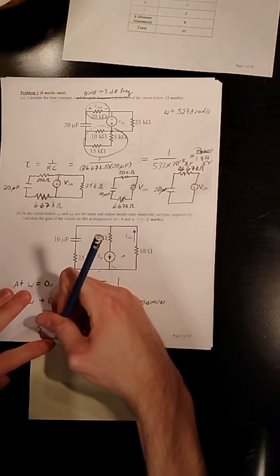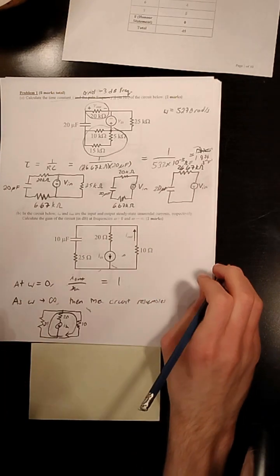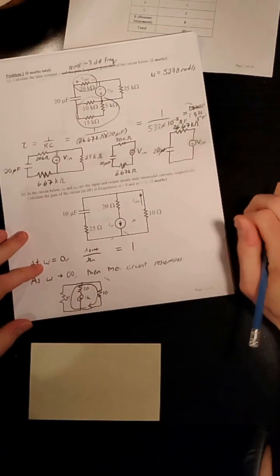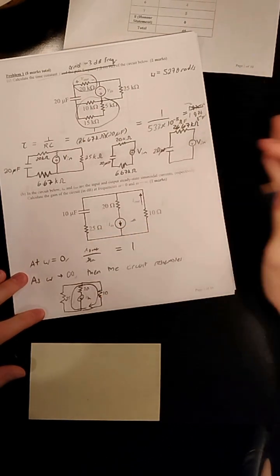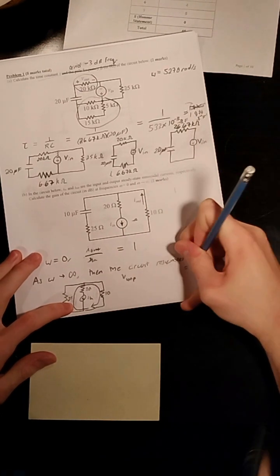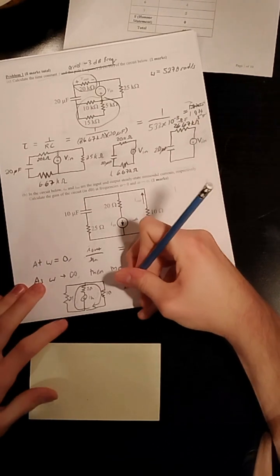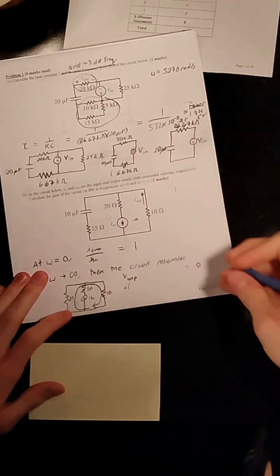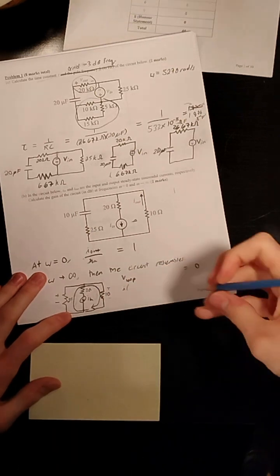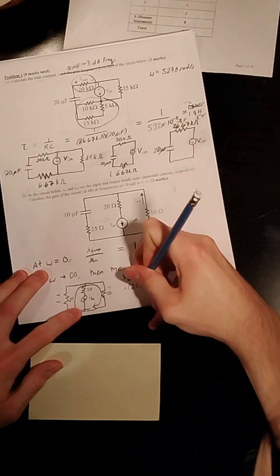Let's look at the current. This probably isn't the most intuitive way to do this, but let's look at the current going around the outside of the loop. In this case, we have that V loop needs to be equal to 0. But V loop is equal to your current that you have on the outside multiplied. So we'll say that the voltage here is positive, and then the voltage the other way is negative. So it's I times 25 ohms.